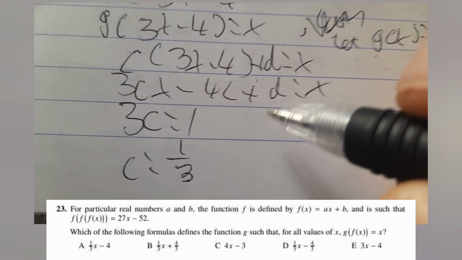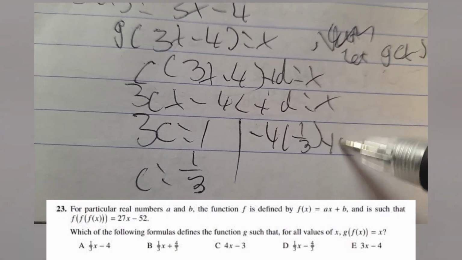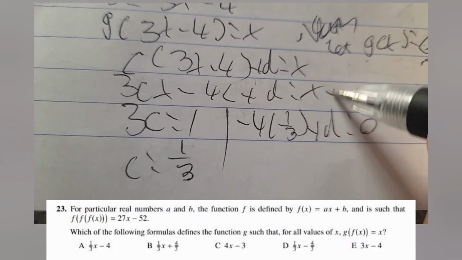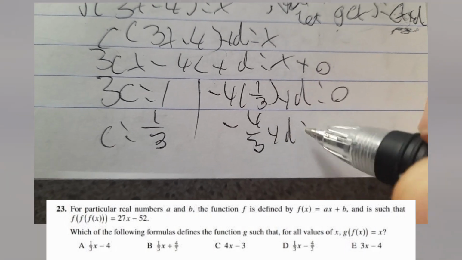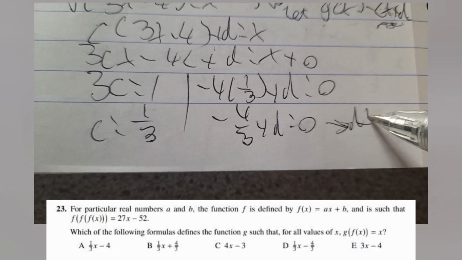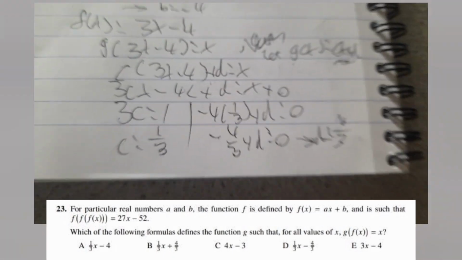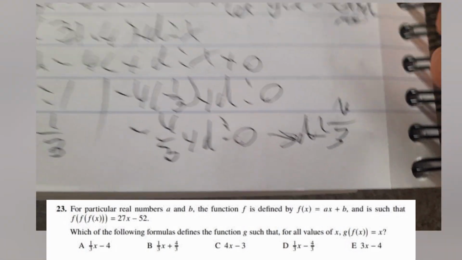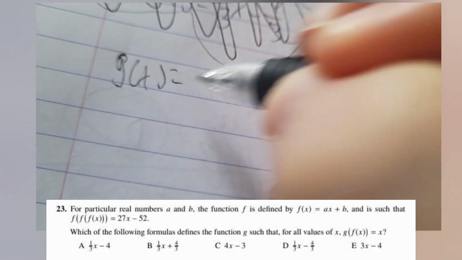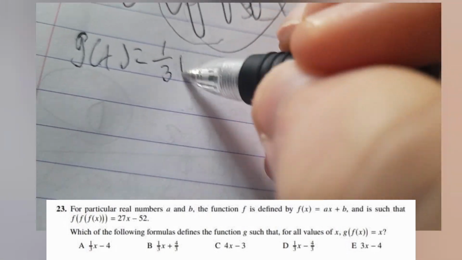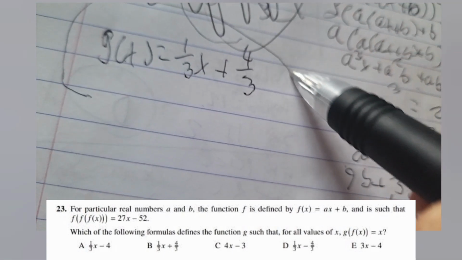So then let's separate these. Minus 4 times 1/3 plus d equals 0, since there is effectively a plus 0 at the end. So that means minus 4/3 plus d equals 0, and we know d is going to be 4/3, because we take that to this side. So we know that our answer over here is g of x equals 1/3 x plus 4/3, and this is our final answer here.